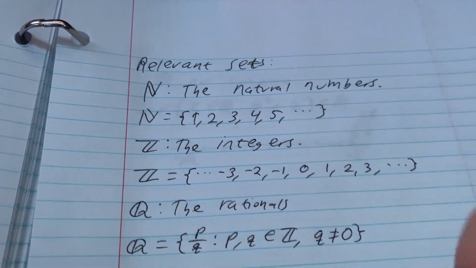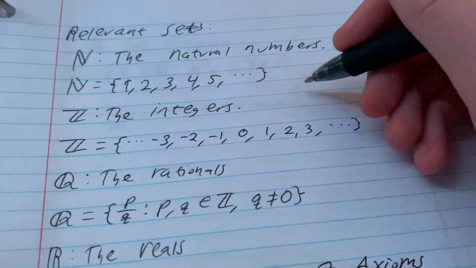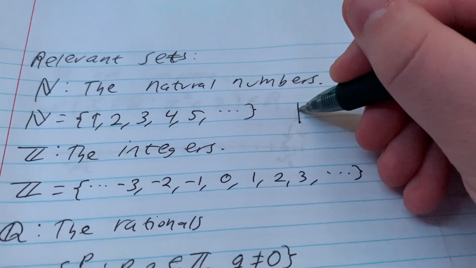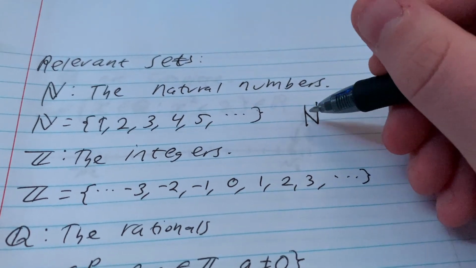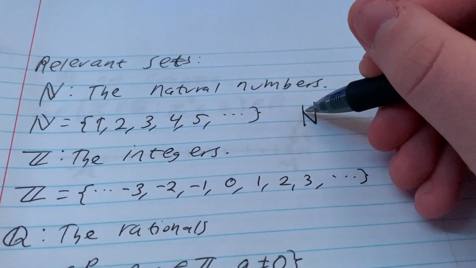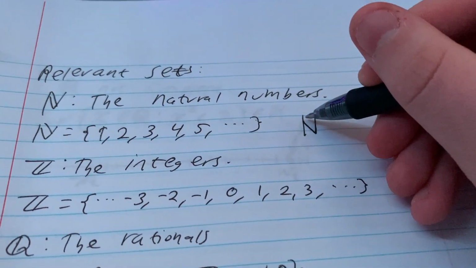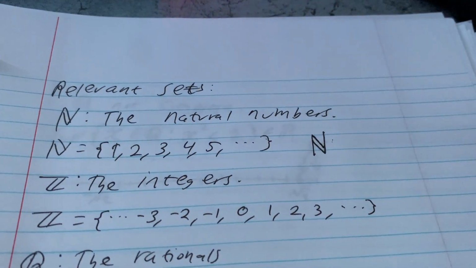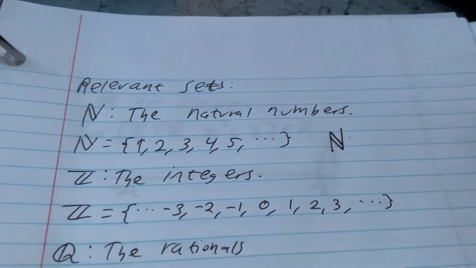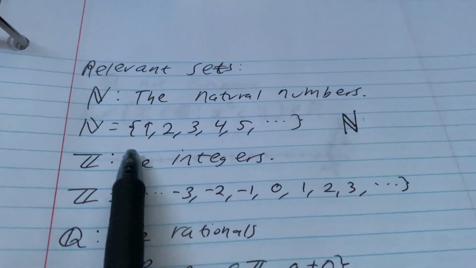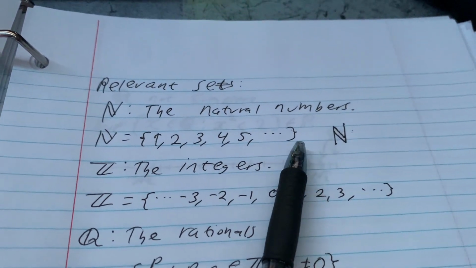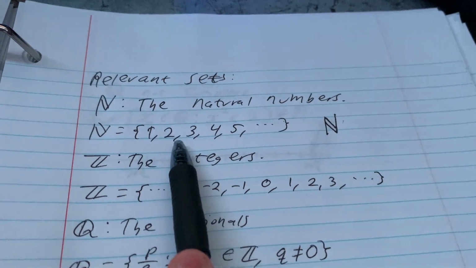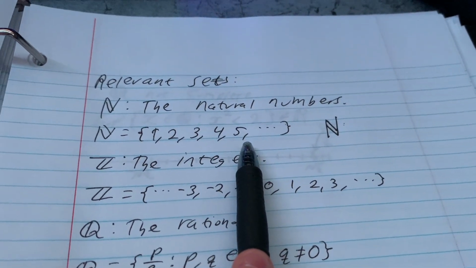Blackboard N, the way I draw this is I make a line, then complete an N, starting below the top of this line, and I draw another parallel line until it meets this line, and that makes a blackboard N. These are the natural numbers: 1, 2, 3, 4, 5, etc. Start with 1, add 1, add 1, add 1, and so on.